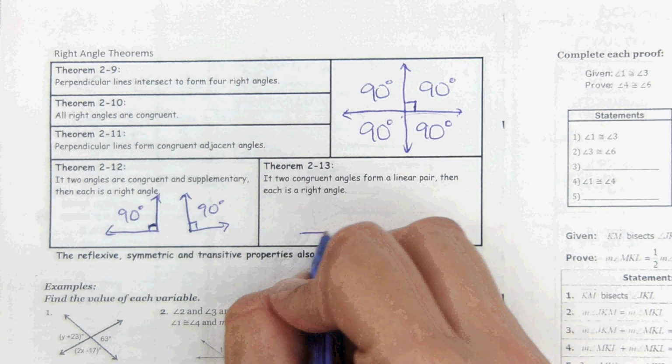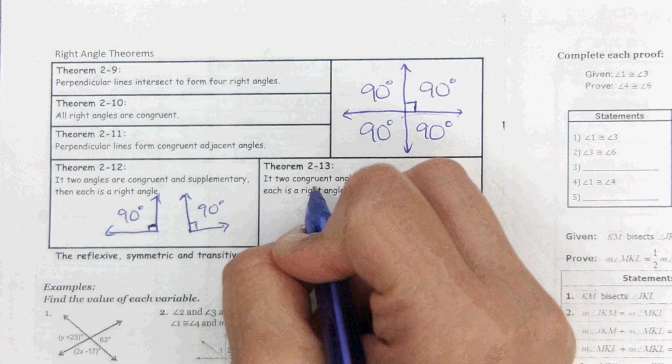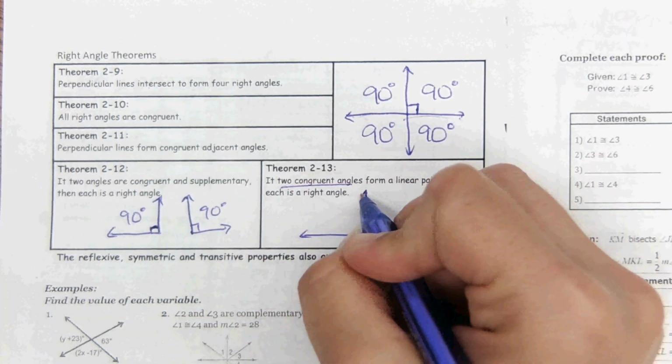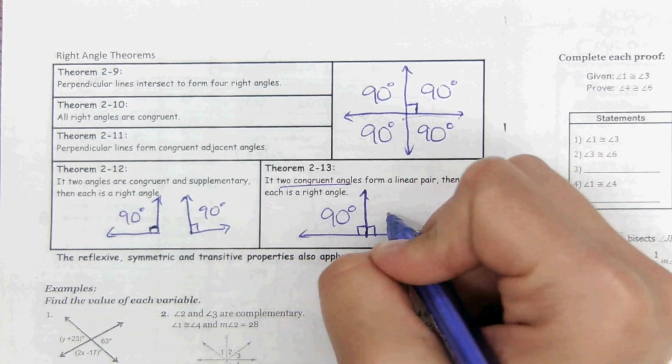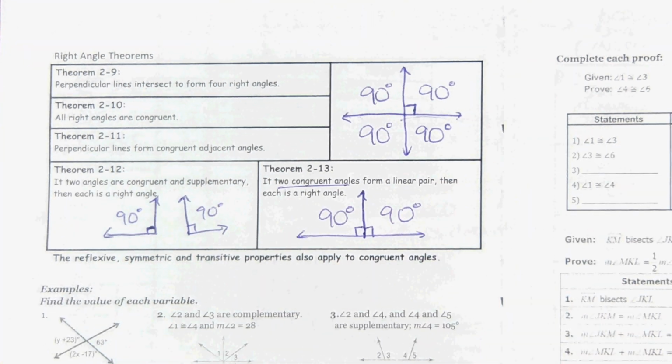And then this one right here: if two congruent angles form a linear pair, then each is a right angle. So we've got a linear pair here. They're both congruent, so it would look like this, and you have two 90 degree angles.